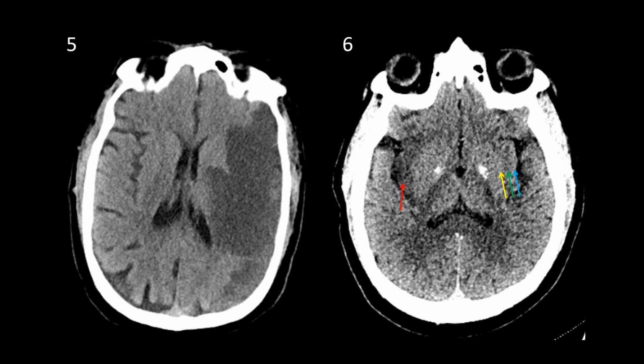These signs are apparent in image 5, which has extensive hypoattenuation in the territory of the left MCA, as well as signs of mass effect in the narrowed left lateral ventricle and sulcal effacement.